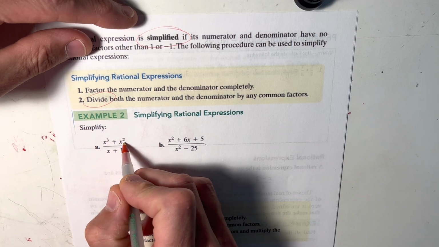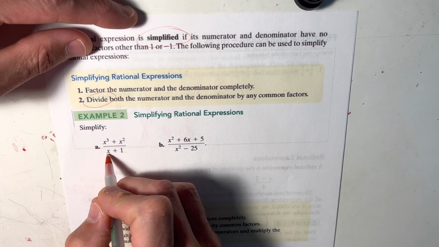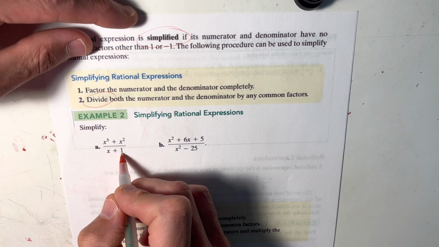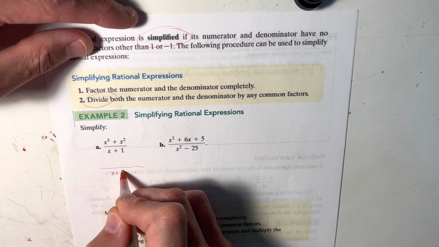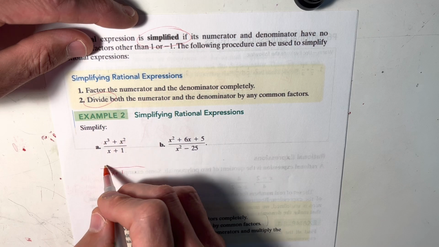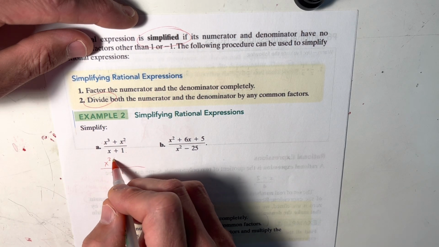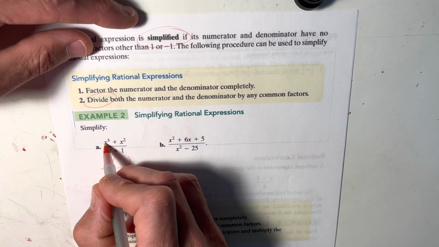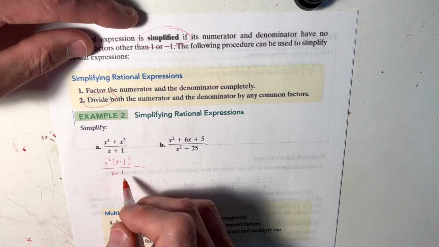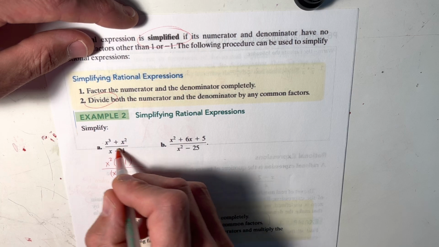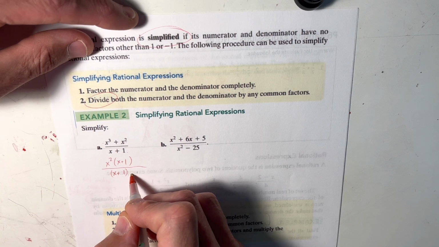All right, so we've got the numerator and the denominator. We've got to factor that. Well, the denominator is already factored. We can't do anything with x plus 1. So let's go ahead and keep x plus 1 there. But I do know that these two have a common factor of x squared. So I'm going to factor out that x squared. That's going to leave me with x plus 1 right there. So now I have my numerator and my denominator completely factored.